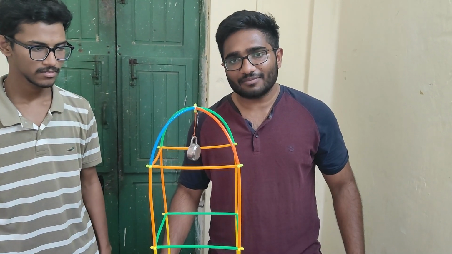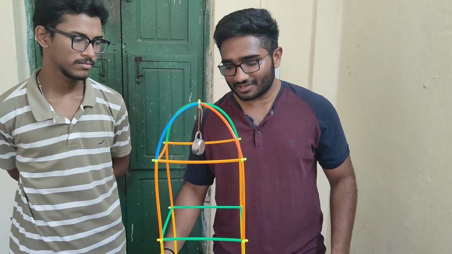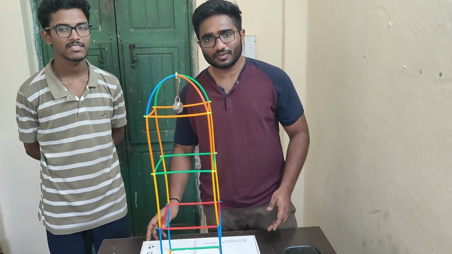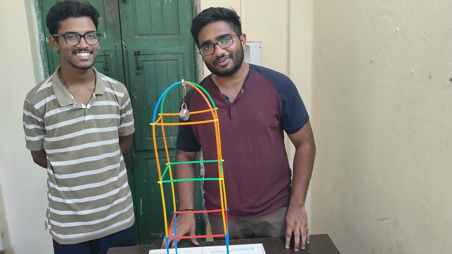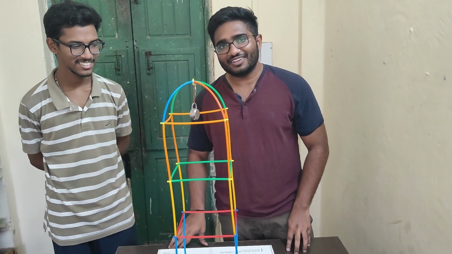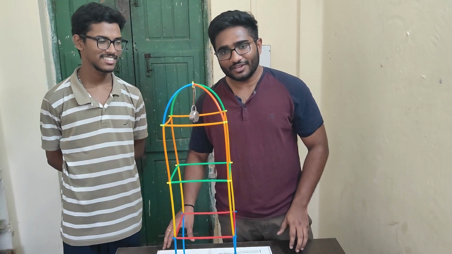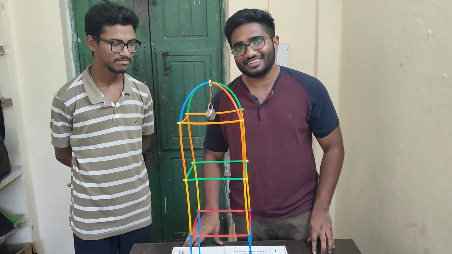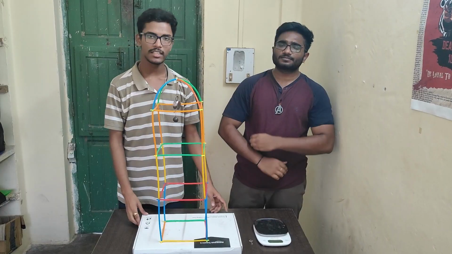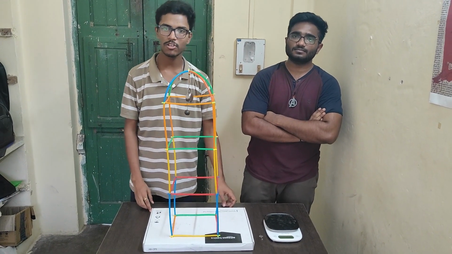So this can be illustrated as a simplistic working model in order to see how a tuned mass damper works. Throughout this process, we tried to induce vibrations of similar frequency, but there might have been human errors. Now Manideep will take over and explain the equations of motion and the maths behind this.